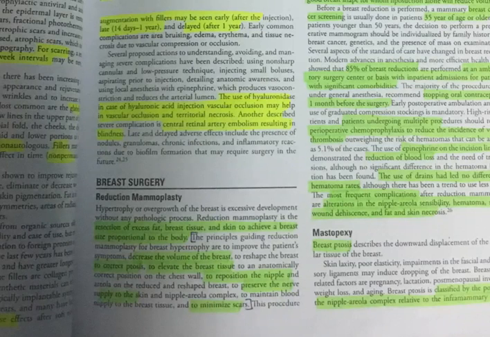So the principles of reduction mammoplasty for breast hypertrophy are to improve the patient's symptoms, decrease the volume of the breast, to reshape the breast, to correct the ptosis, to elevate the breast tissue, to correct position on the chest wall, to reposition the nipple and areola, to preserve the nerve supply to the skin and nipple areola complex, to maintain blood supply to the breast tissue, and to minimize scars.